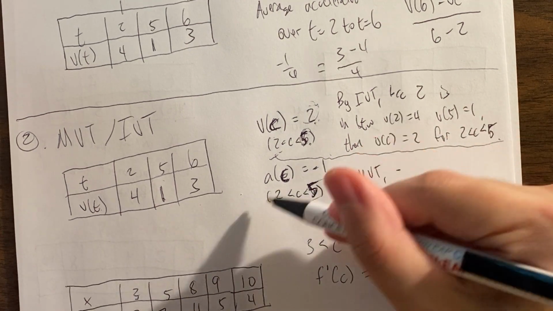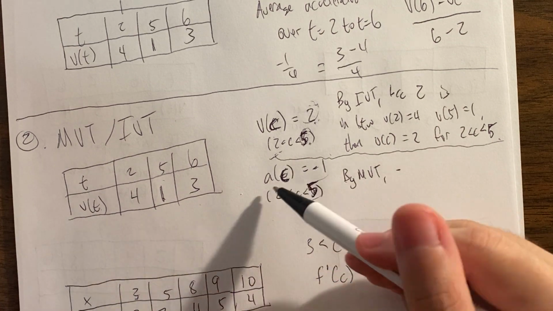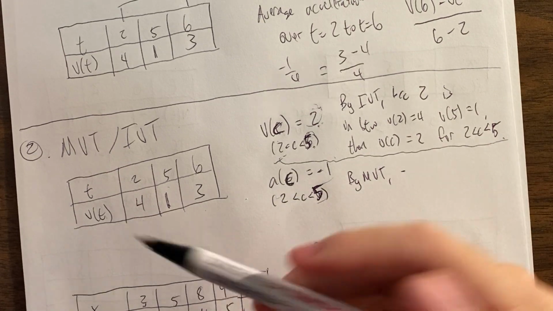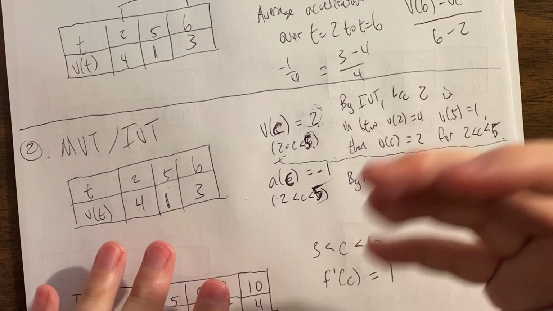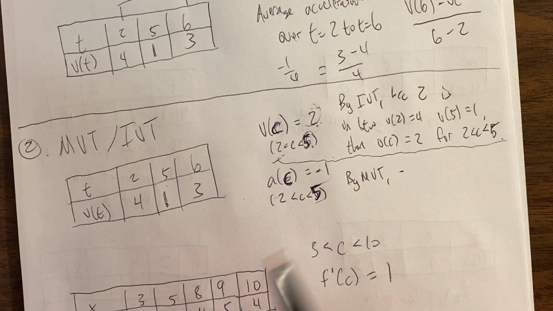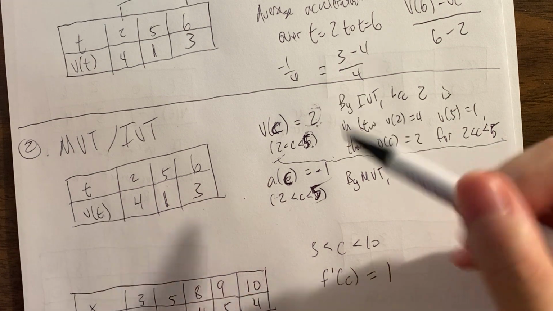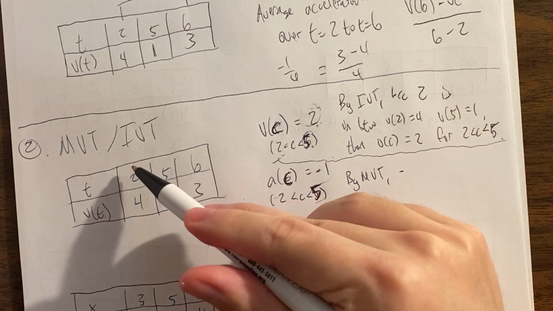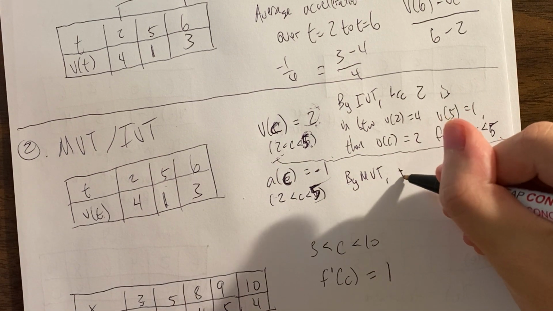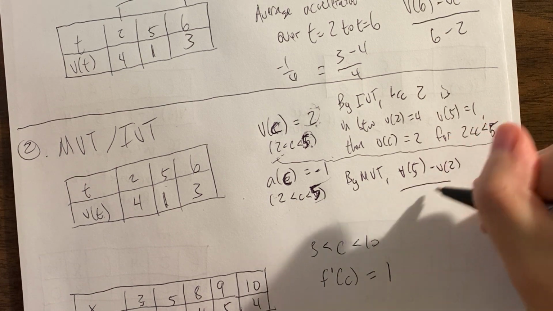So we're going to do algebra slope, and what are we going to do algebra slope on? Well, we're going to do it on velocity, because a of c is acceleration, v of t is velocity, and acceleration is the derivative of velocity. So we need to find the algebra slope on velocity. Again, we're going to use columns 2 and 5, so it's going to be v of 5 minus v of 2 over 1 minus 4.